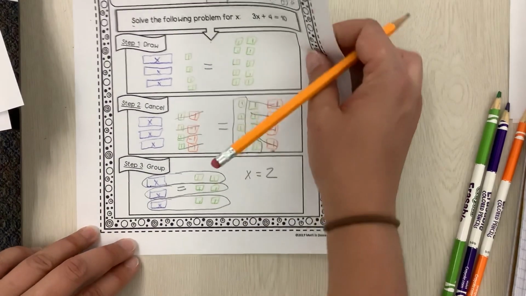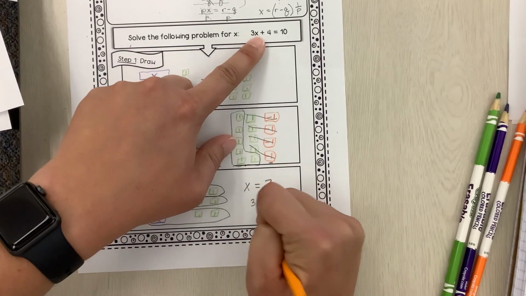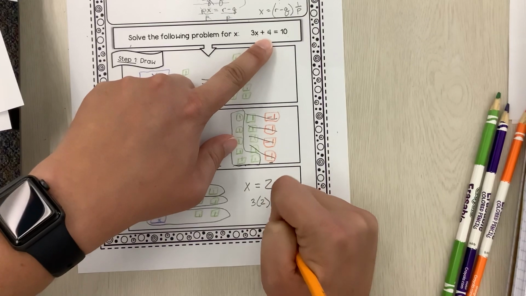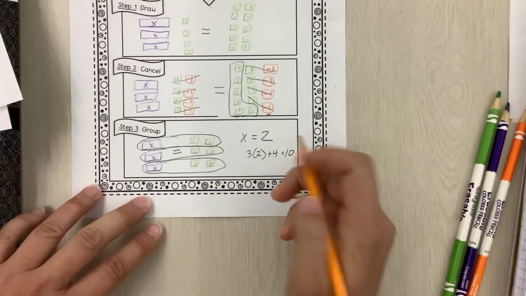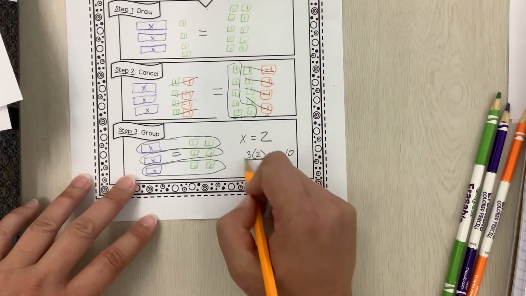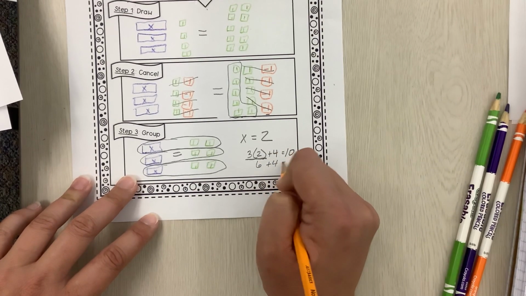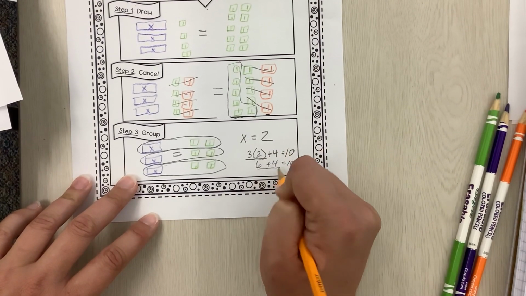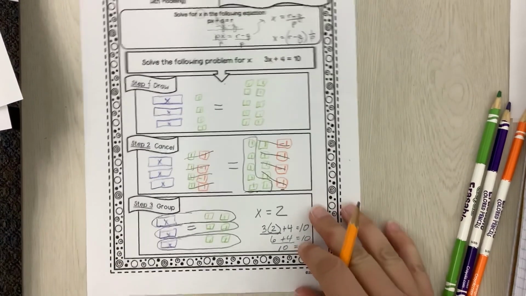So let's see if we got it right. 3 times 2 instead of an x plus 4 equals 10. What's 3 times 2? We're doing PEMDAS. PEMDAS means we multiply first. 3 times 2 is 6 plus 4 equals 10. What's 6 plus 4? Well, that's 10 equals 10. So yep, we did that one right.